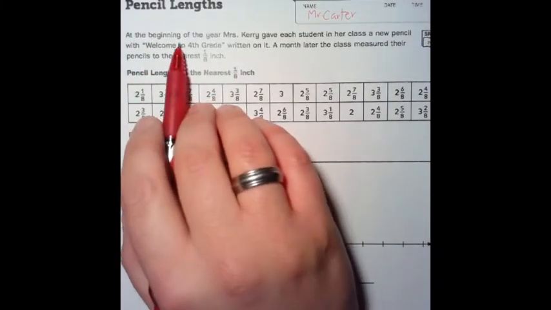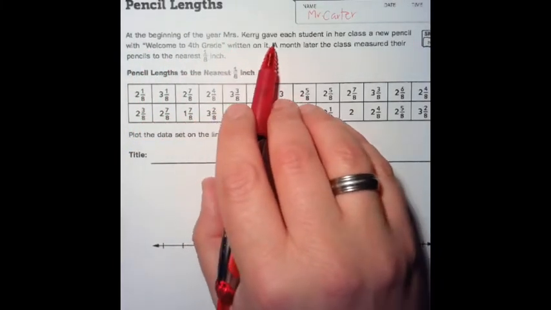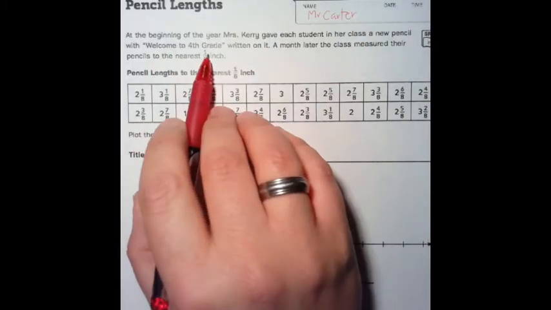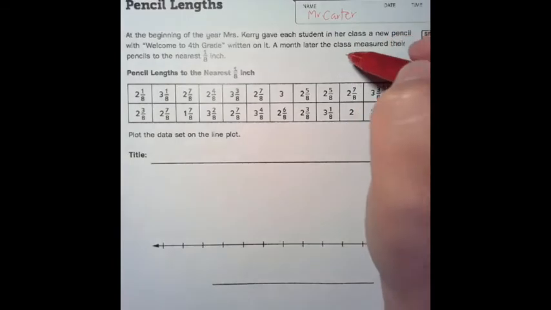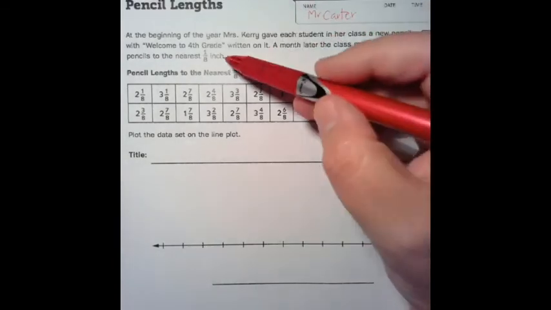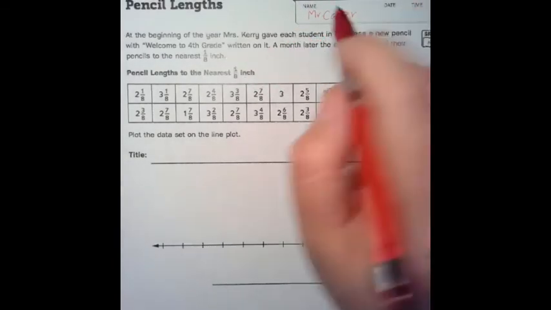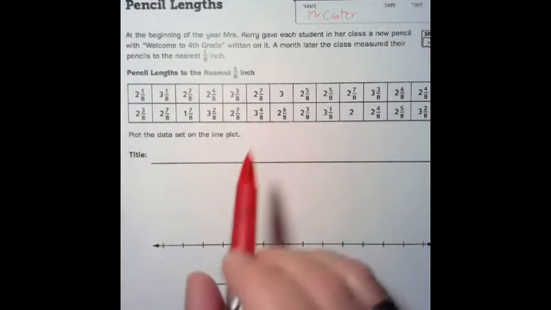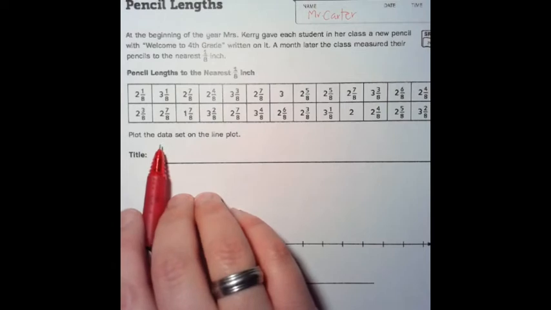All right, at the beginning of the year, Mrs. Carey wanted to give each student in her class a new pencil with the quote-unquote "welcome to fourth grade" written on it. One month later, the class measured their pencils to the nearest 1/8 of an inch. So here's the data they collected. These are all the pencil lengths to the nearest 1/8 of an inch. So we need to plot the data on the line plot.